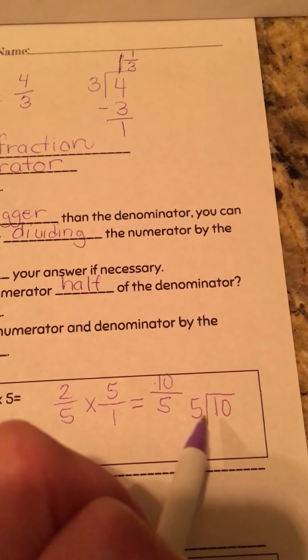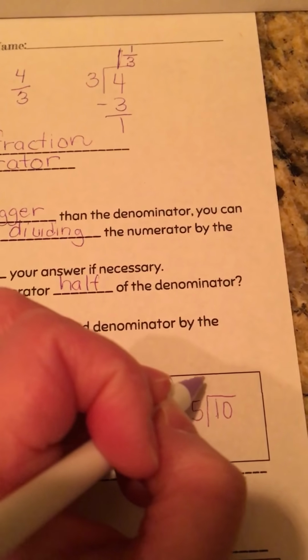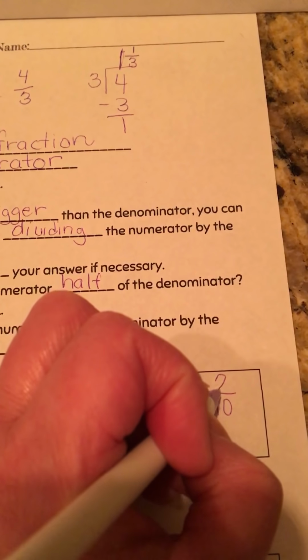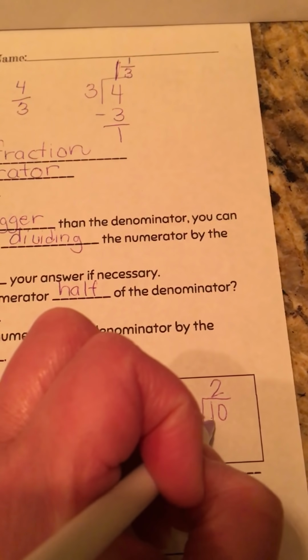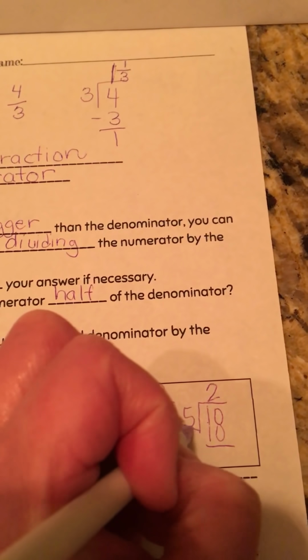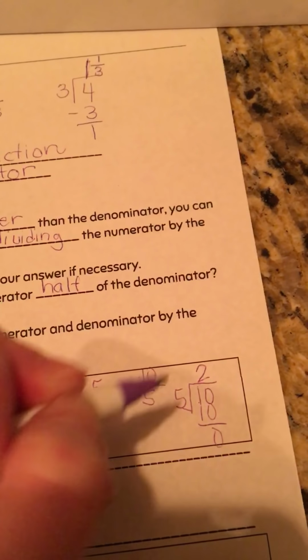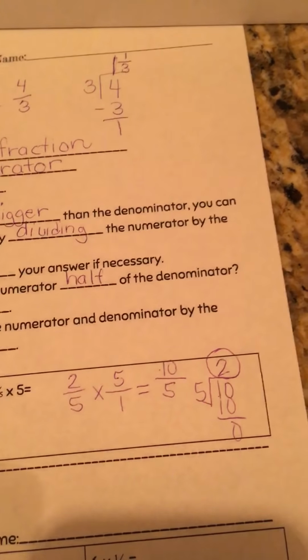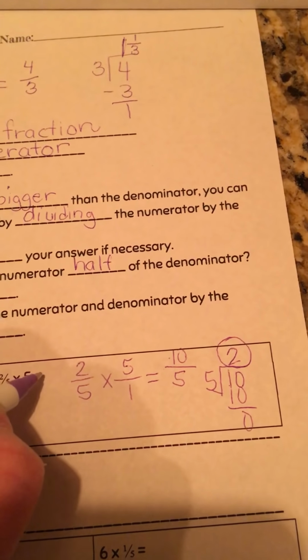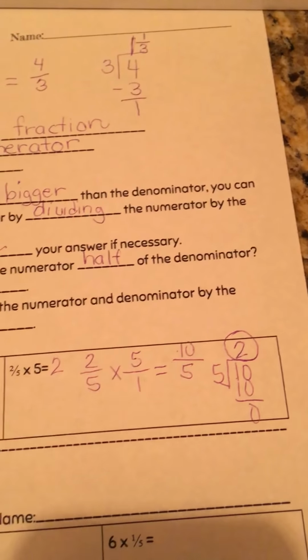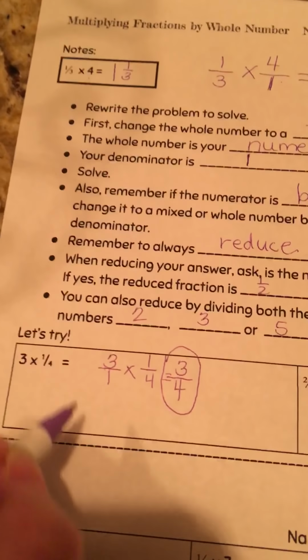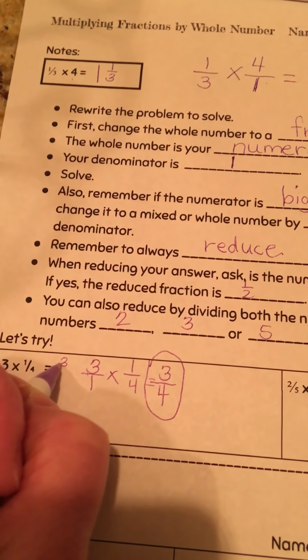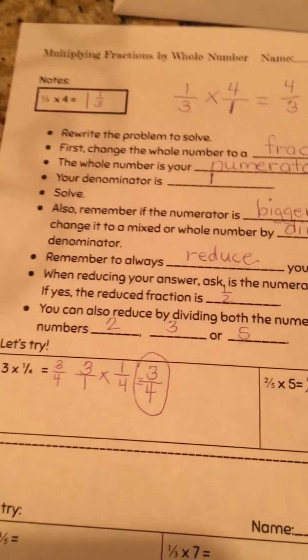So I can put 2 fives into it, and 2 times 5 is 10. I don't have any remainder, so the 2 is my final answer. The answer is a whole number. So I'm going to just write the 2 here, okay? And if you didn't do it over here, you're probably going to write the answer 3/4 too, okay?